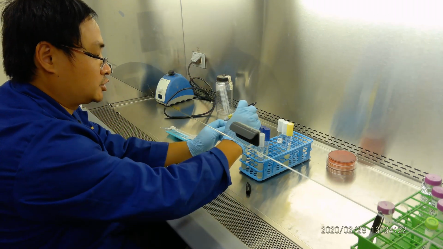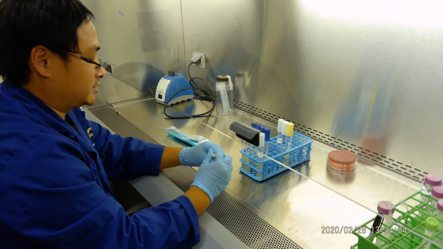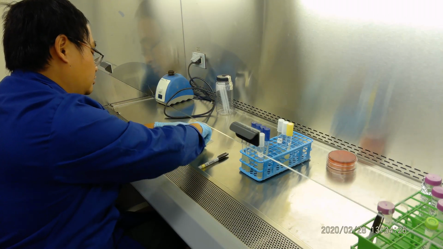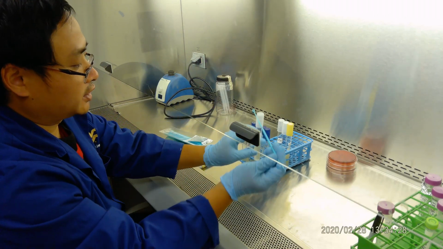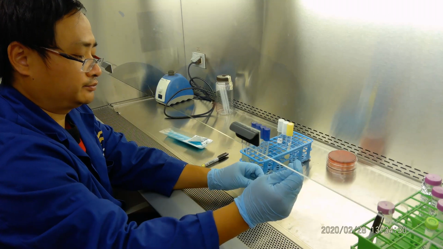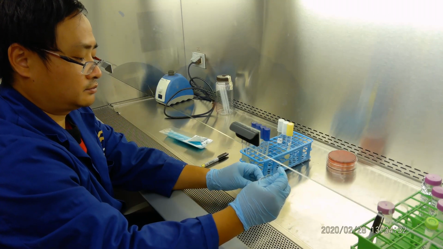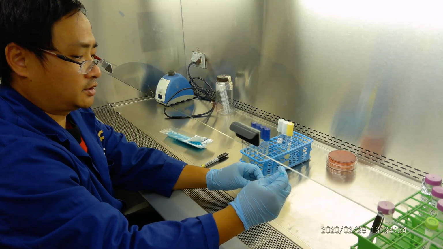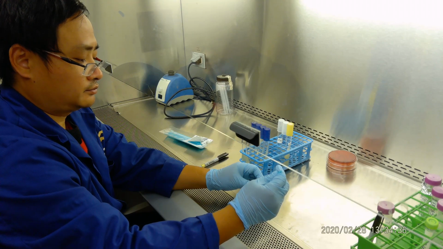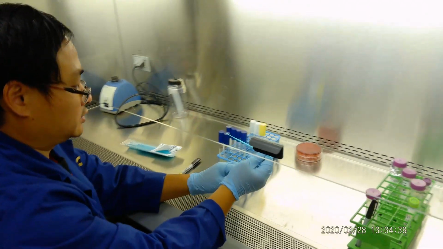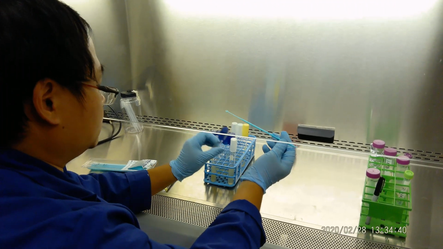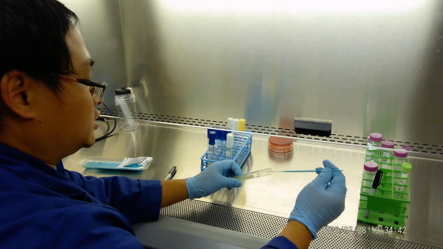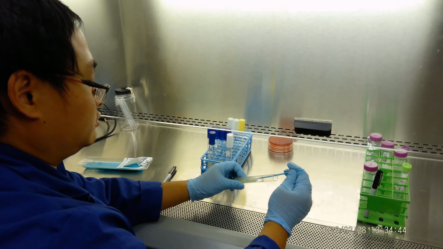So we do a streak plating. That's very simple to do. You get a loop and pick Serratia. Take a picture like that. Then we streak it. That's what we do, a zigzag streak.